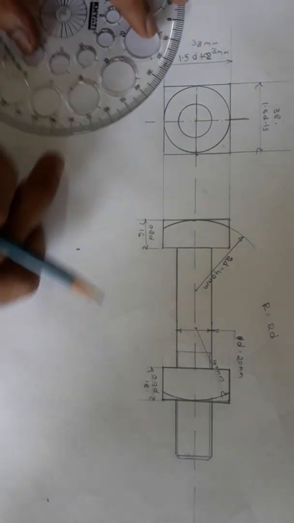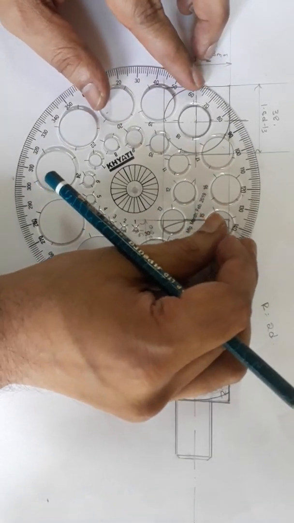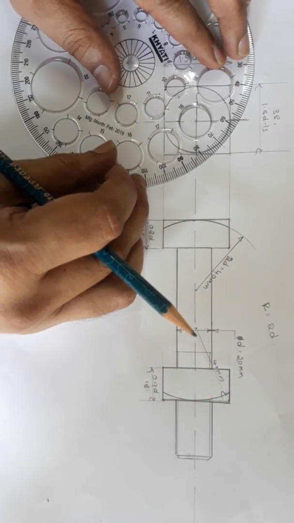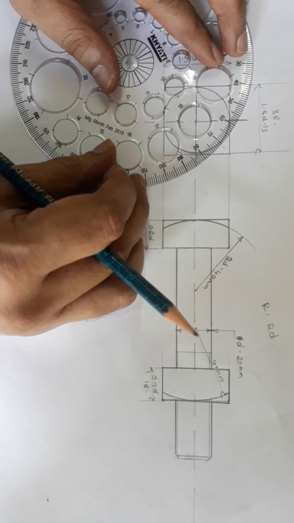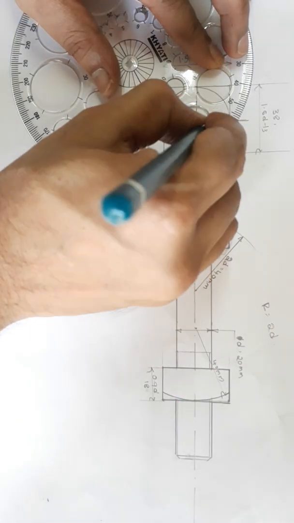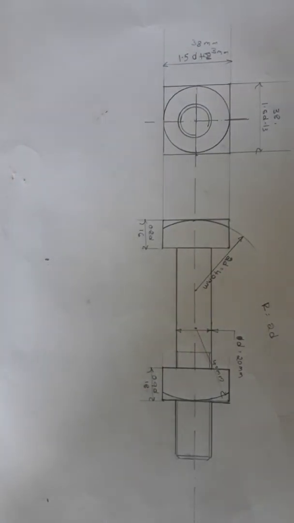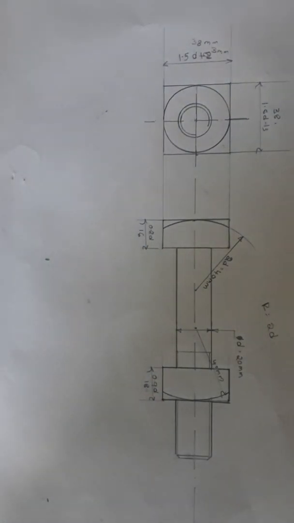Now I have to draw the core diameter of 19 mm, that is a 3/4 circle, which indicates the threading. This completes the front view and side view of the square headed bolt.